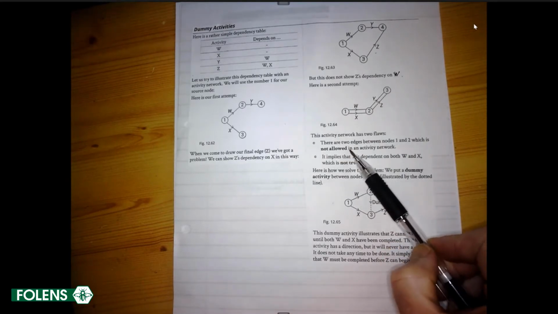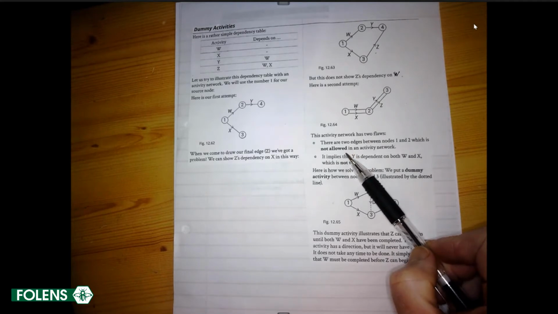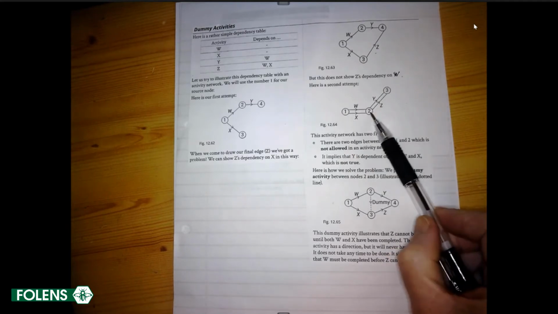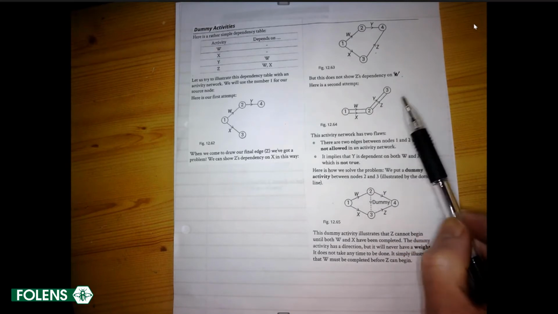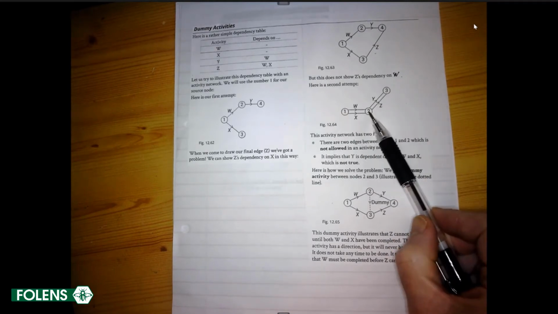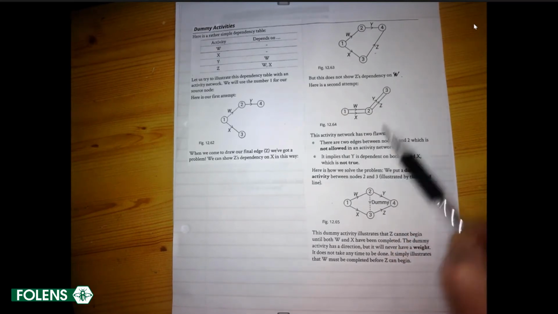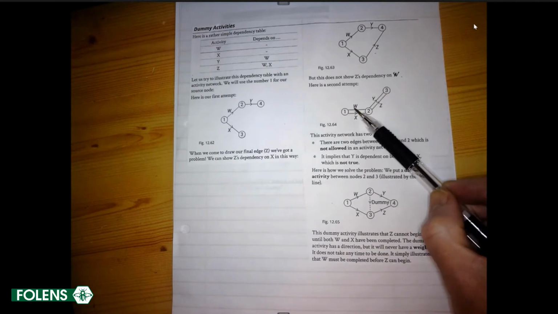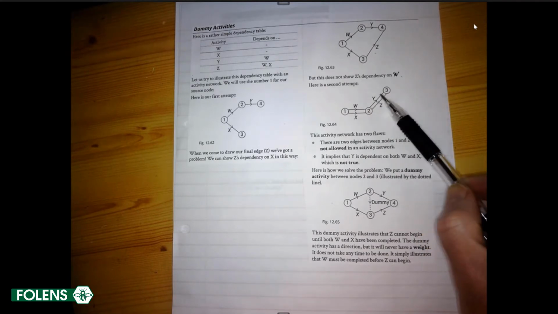You're not allowed to have two edges between two nodes, or, in inverted commas, events. Two nodes can't have two activities between them. And the other thing is this implies that Y depends on both W and X, which it doesn't. Y depends only on W. So here's how we resolve the problem.